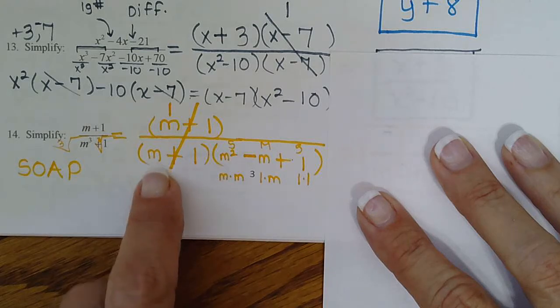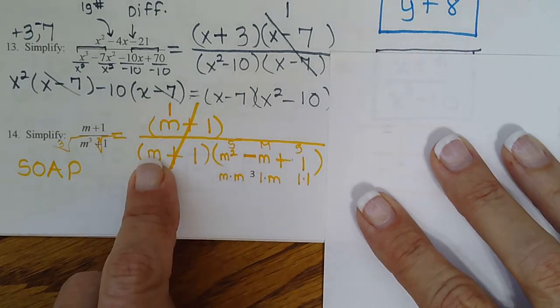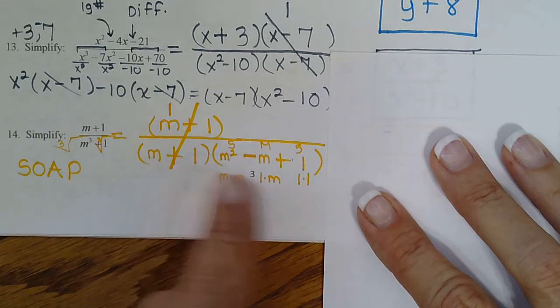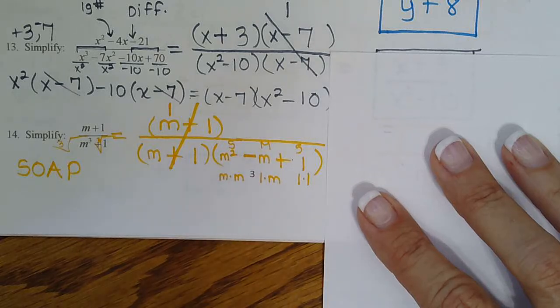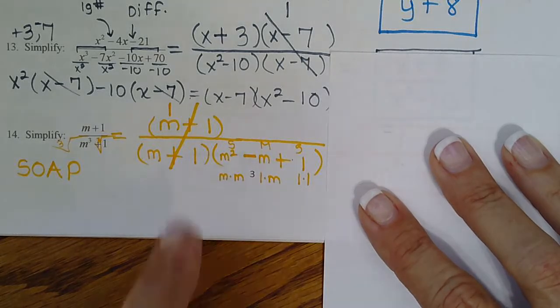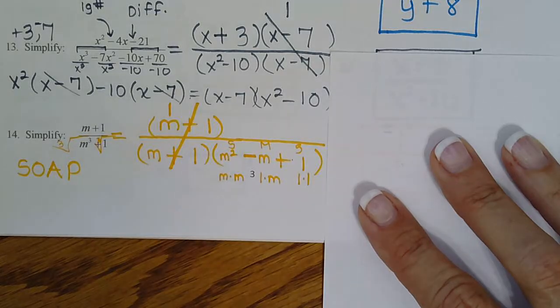So we square the first term, m times m, to get m squared. Multiply the first and last. 1 times m is 1m. And remember, we don't change the signs. The signs are set in soap. Don't change them. Then we square the last term. 1 times 1 is 1.